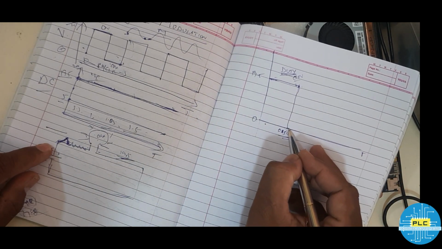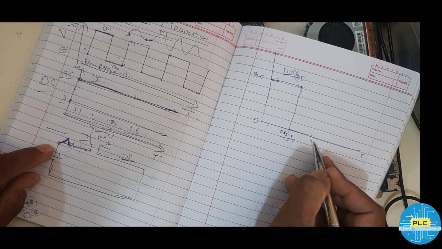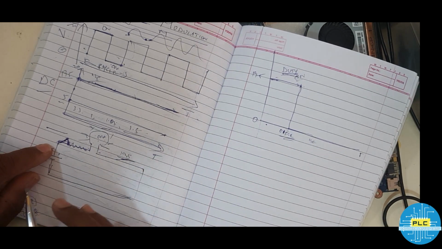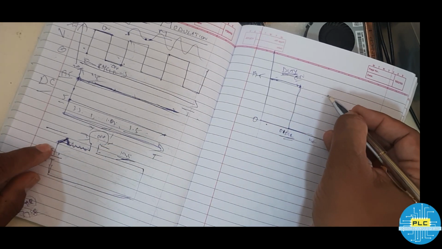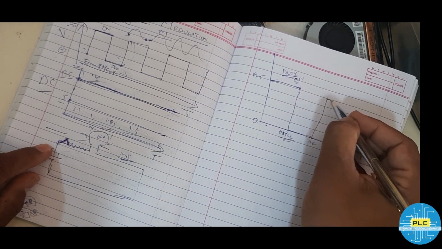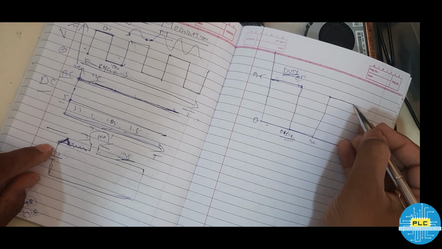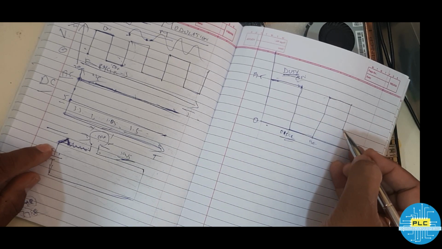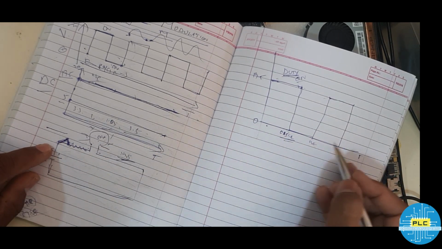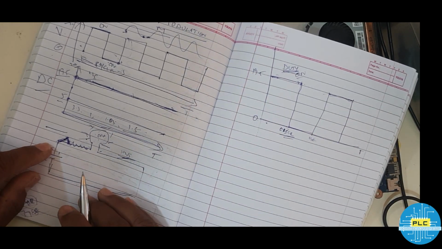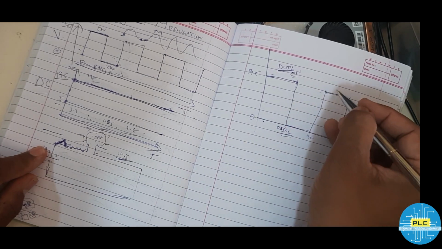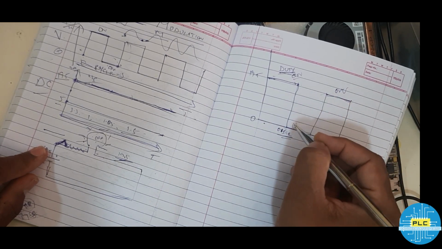Again we will leave it for 1 second in off condition. When again we close this circuit, then again the duty cycle will start, right? Till the circuit is open, it will be in working condition, it will be glowing, right? See, it's on, off.